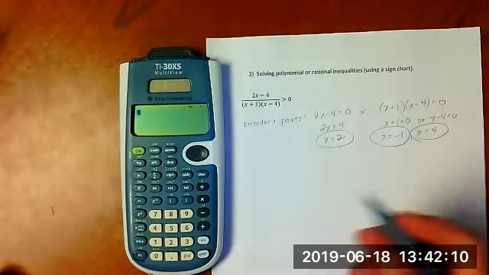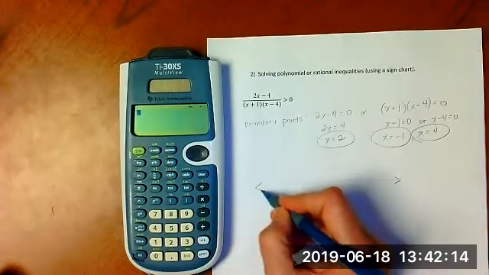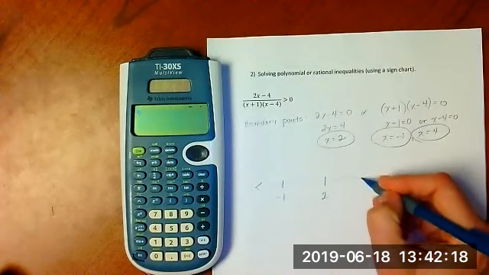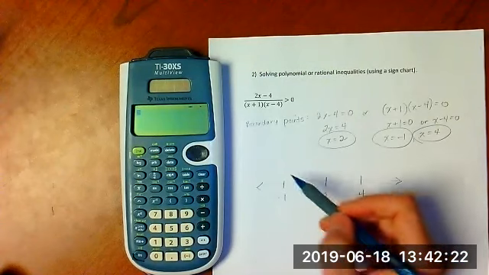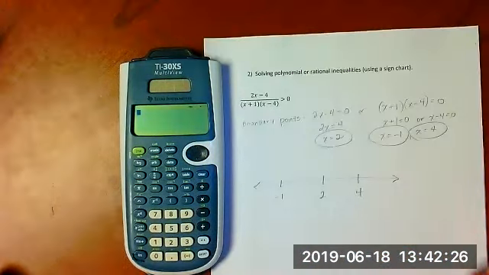Okay, so these are the points, the x values, where this rational expression is either 0 or undefined. So if we put those points on a number line, it doesn't have to be to scale, we just put them in order from smallest to biggest. Okay, those are the 0 or undefined points. So we are interested in what is the sign in between those x values.